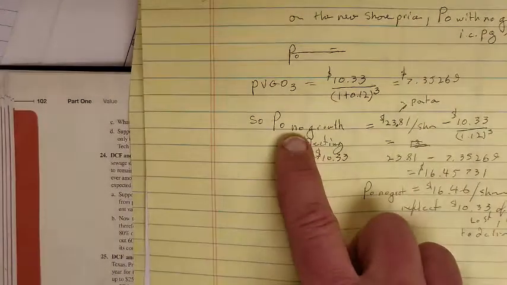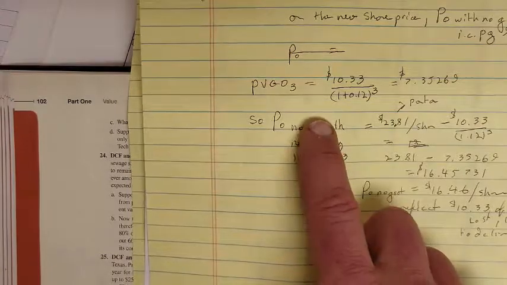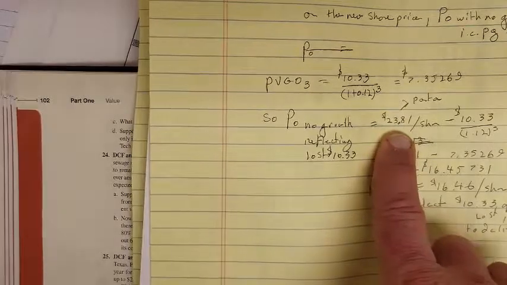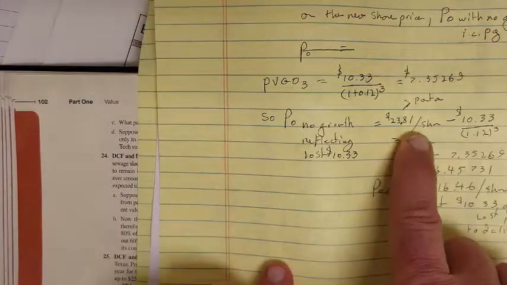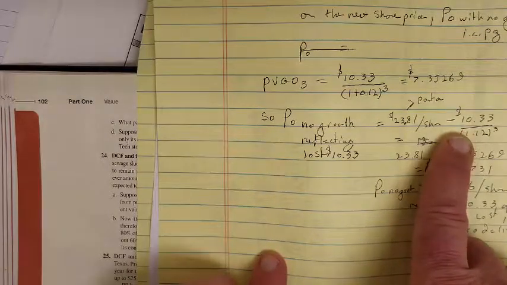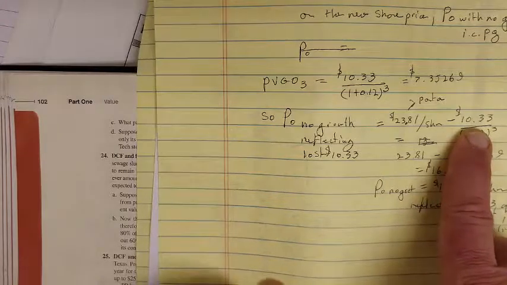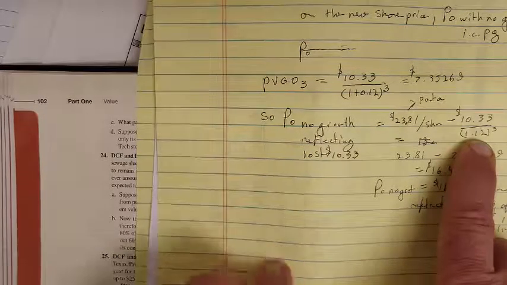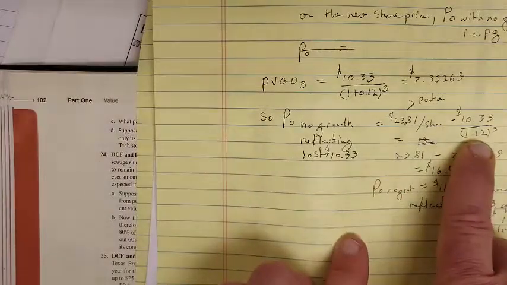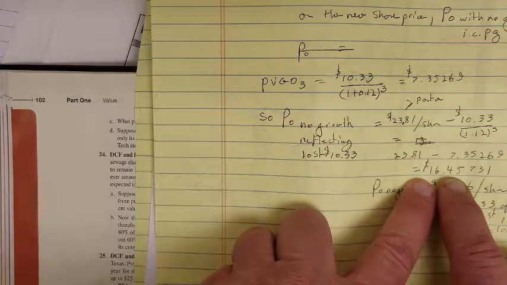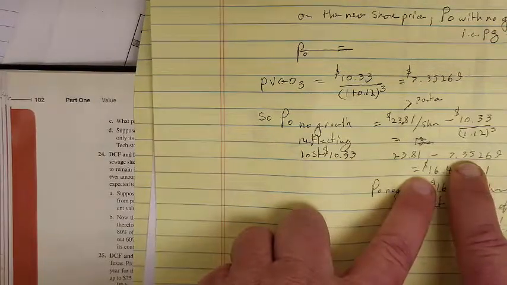Okay, so as I take these down here, we're going to have the original value that we saw for part A, $23.81 per share, minus the PVGO of 3 discounted using the 12% cost of capital. And we bring that back to time 0, so that ends up being $7.35.